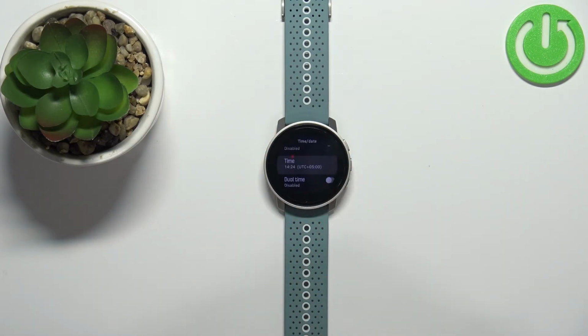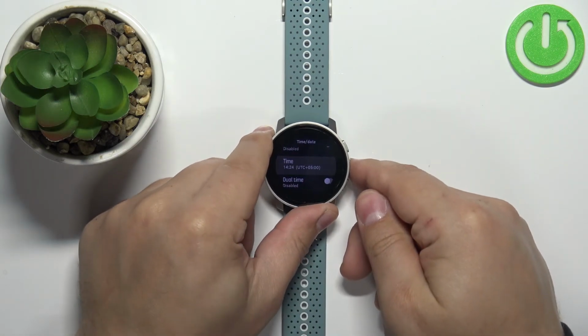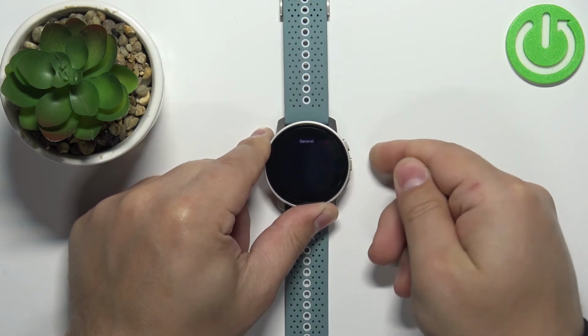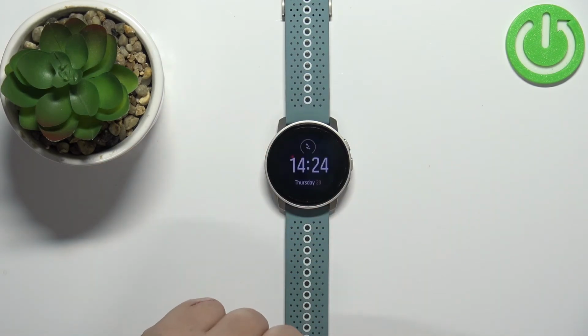And the time will be updated to the appropriate time zone, as you can see. And we can go back by pressing and holding the middle button or by swiping right on the screen, like this. As you can see, the time changed. And that's how you change the time settings on this device.